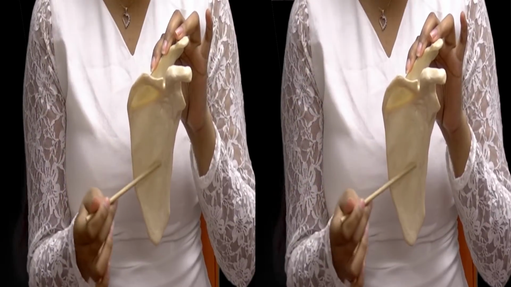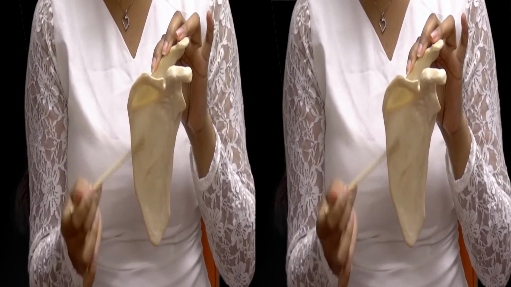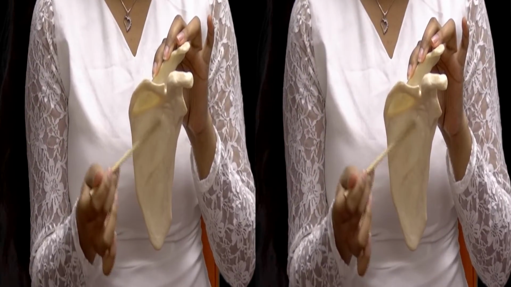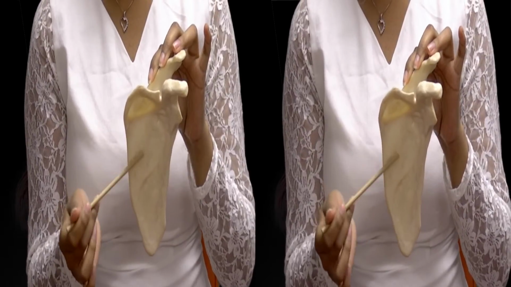There is a slightly hollowed out surface, and this is called the subscapular fossa. Those will be all the basic terminologies that you would have to know.